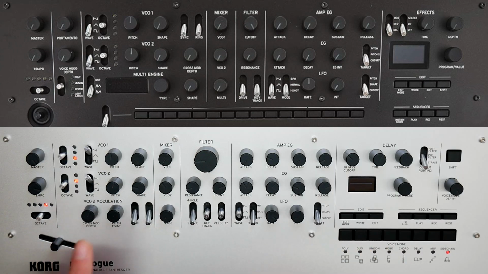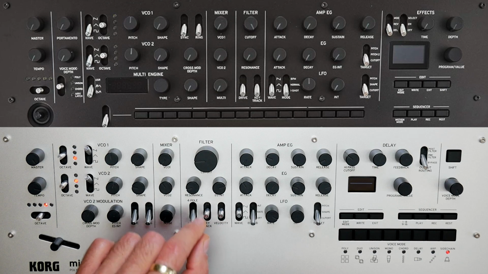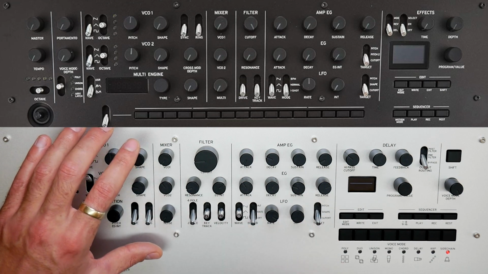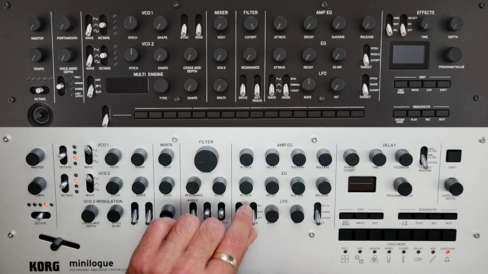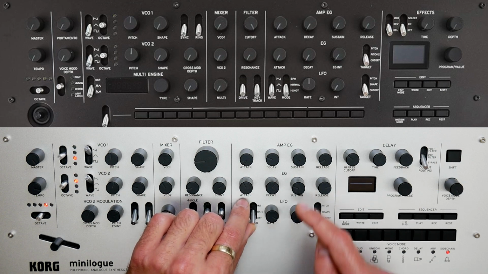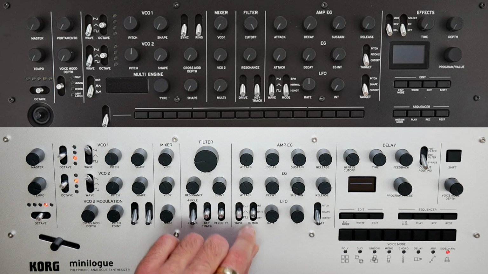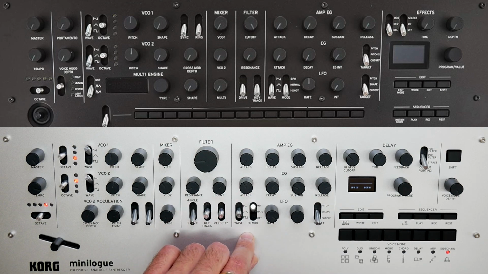One of them is the pitch of VCO2, which can be regulated right here, the filter cutoff frequency, which has a knob right here, and the third destination, which is different to the Minilogue XD. Whereas the Minilogue XD can modulate the overall pitch of the oscillators, the Minilogue OG instead can modulate the LFO with your envelope generator, and it can either modulate the rate of the LFO or the intensity of the LFO.